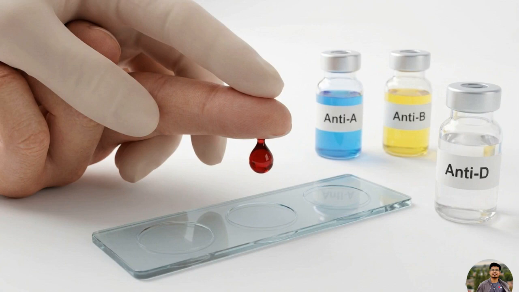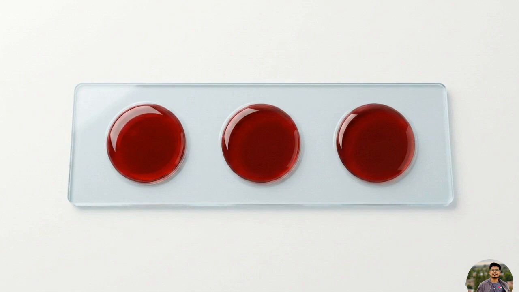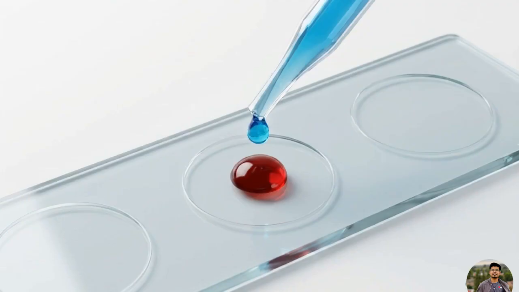Apply gentle pressure to the finger. Allow one distinct drop of blood to fall directly into each of the 3 labeled sections on your glass slide. Keep them spaced out evenly. Placing these sterile, perfectly isolated drops of blood creates an uncontaminated baseline, giving us 3 separate identical canvases for our chemical tests. Now we introduce the antibodies.